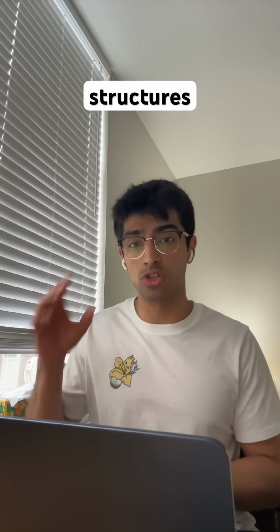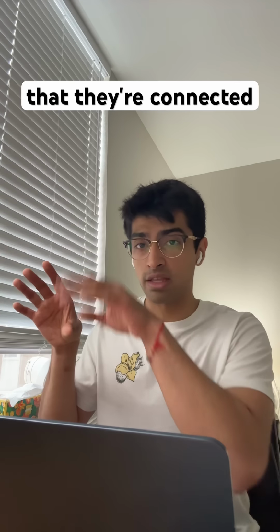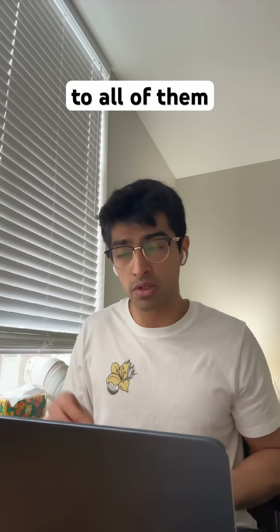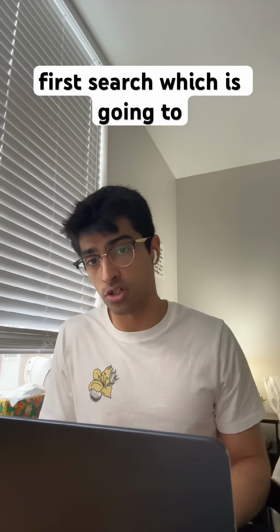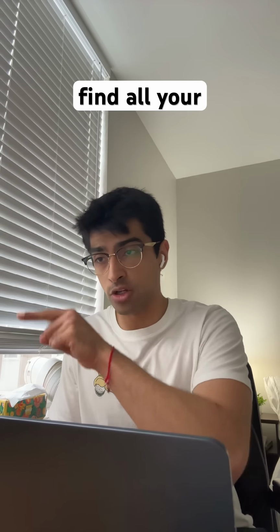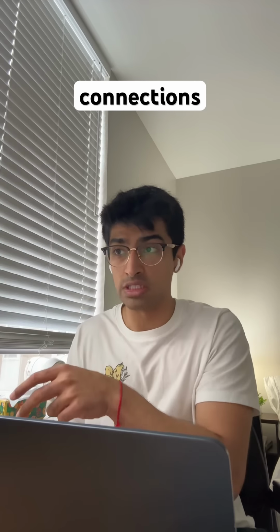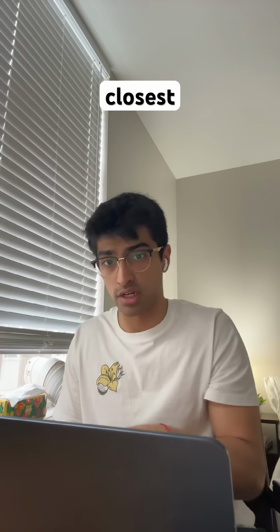Next, you have graph algorithms, which make searching through graph data structures easier. Graph data structures store information and everything that they're connected to, like addresses to all of them. In that case, you'll have breadth first search, which is going to find all your closest connections and then find those connections' closest connections.